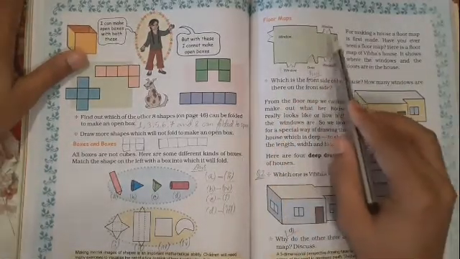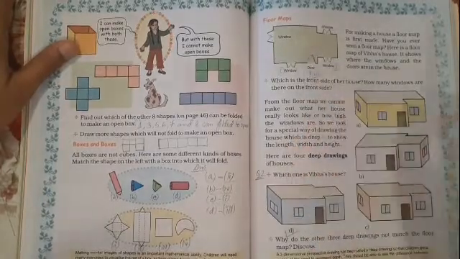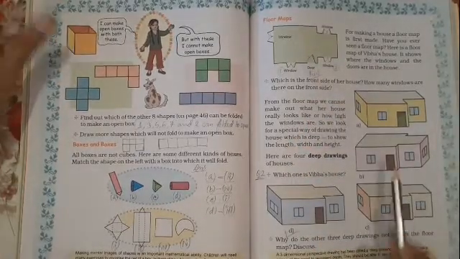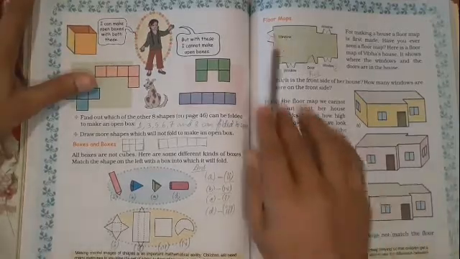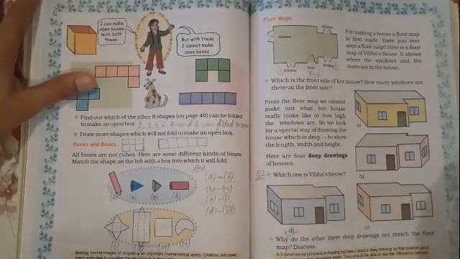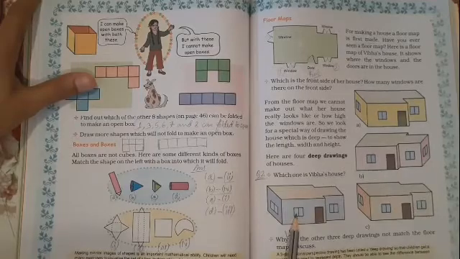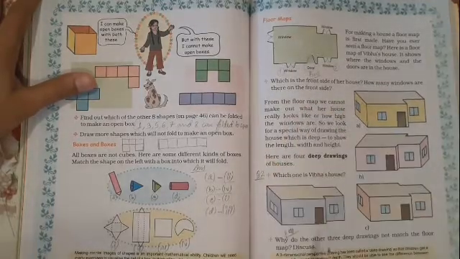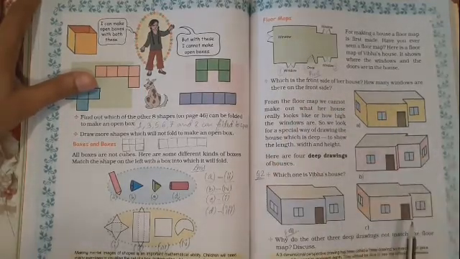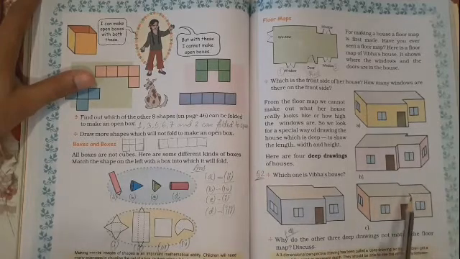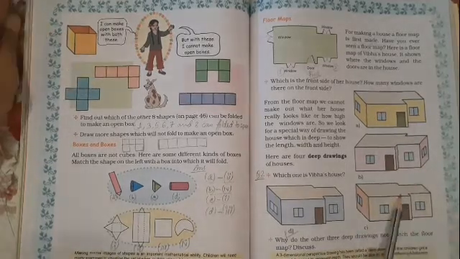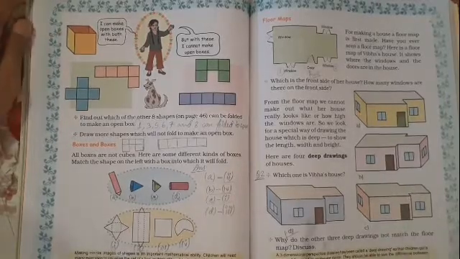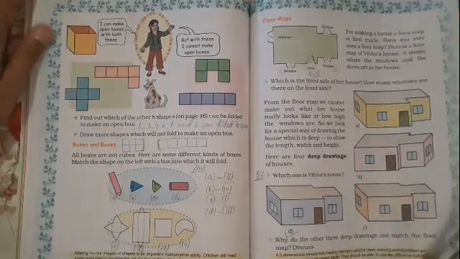So these are the deep drawings and this is the floor map. If we have a floor map, then we can draw the deep drawing of the house or the deep drawing of the school or anything. We only need a floor map. So this is the deep drawing of this floor map, but these 3 are not. You have to discuss this question, why these 3 deep drawings are not Biva's house. So you try this at home. Now let us move to the next question.